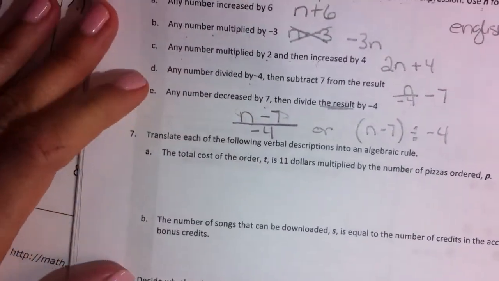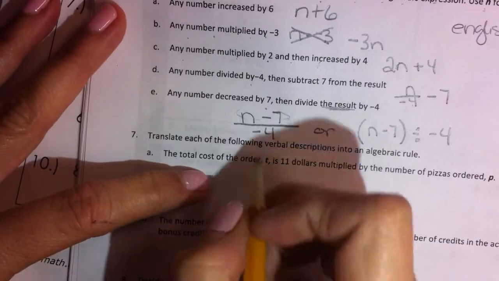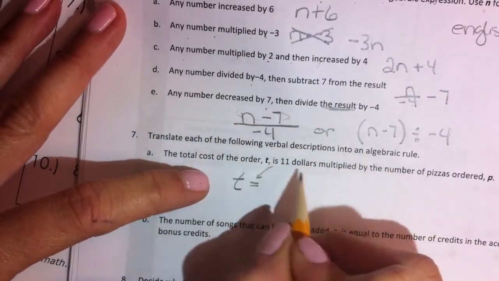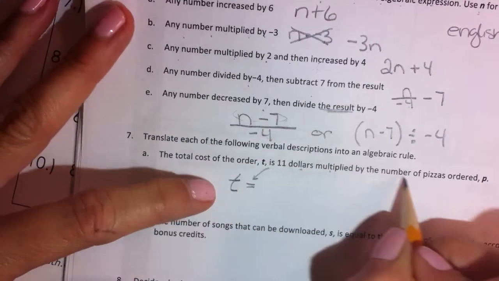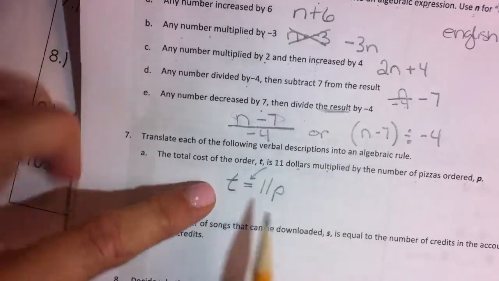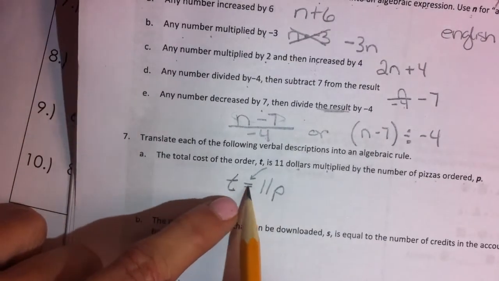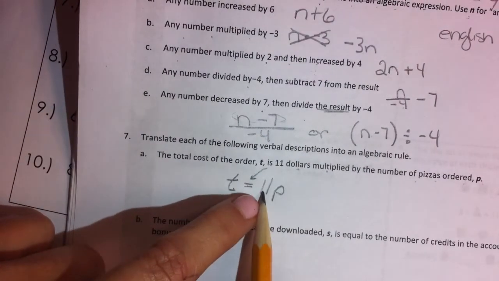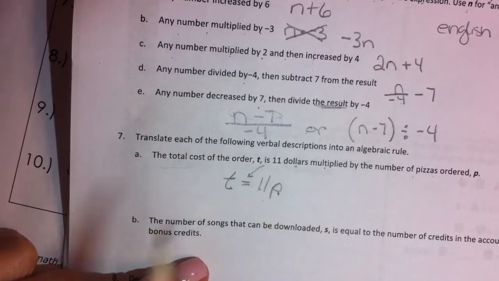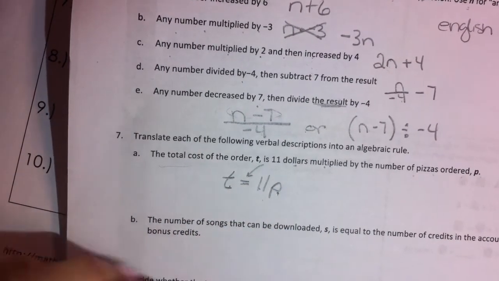All right, translate each of the following verbal descriptions into an algebraic rule. So the total cost of the order T is means equal sign. $11 multiplied by the number of pizzas ordered P. So $11 times P. So the total cost of the order is $11 times the number of pizzas. Look at how nice and simple that is in algebraic. Much quicker, much faster.